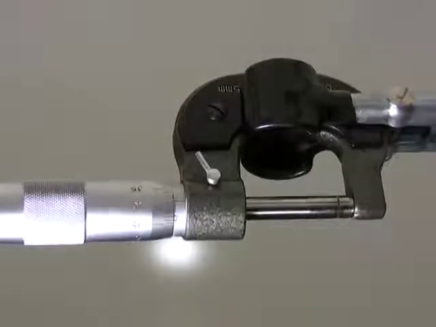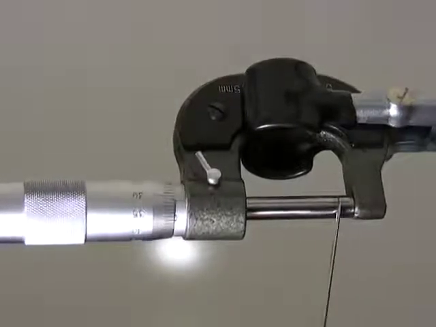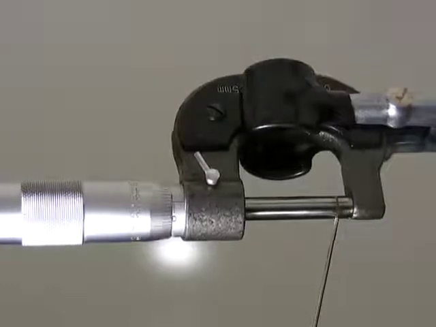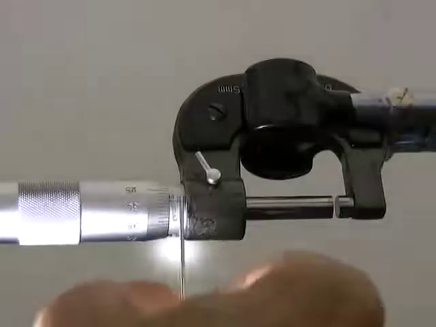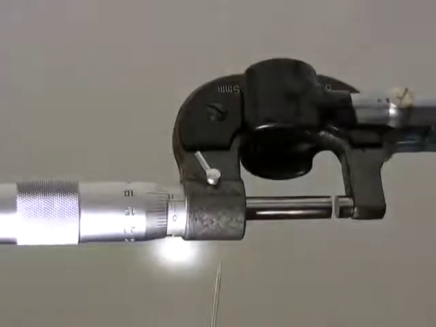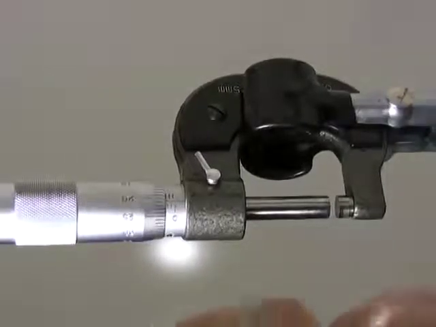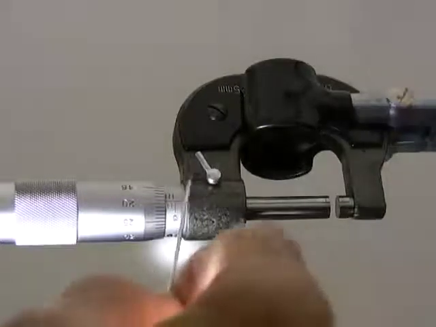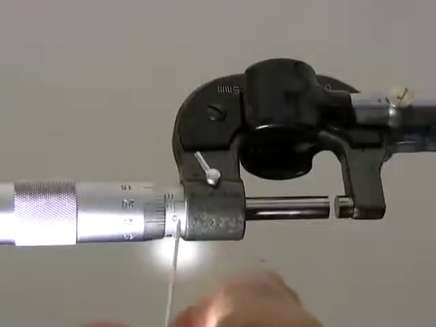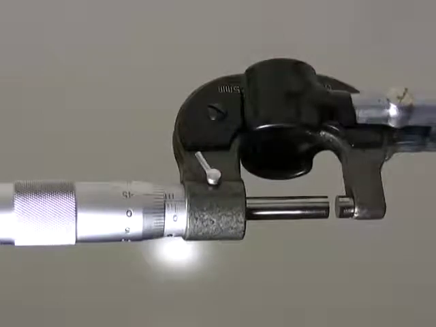When I turn it, if you notice that the gap between here is increasing. So when I turn it backward, the round scale is moving back, creating a gap here. That means this gap is a measure of the distance the round scale moved backward.